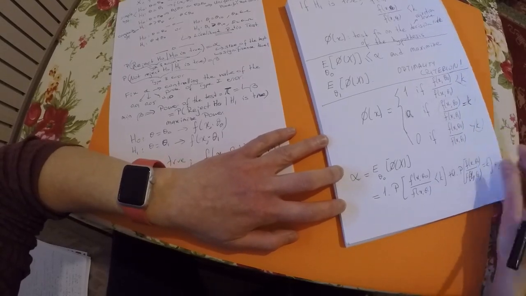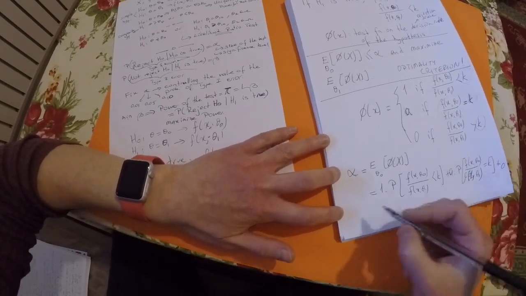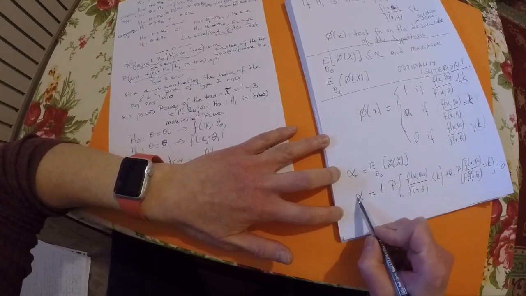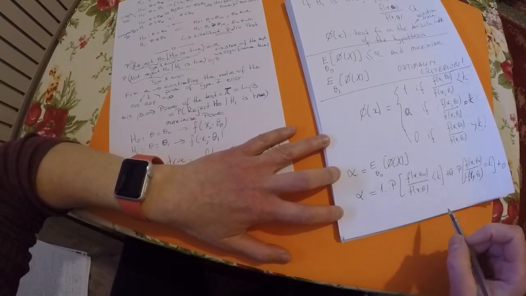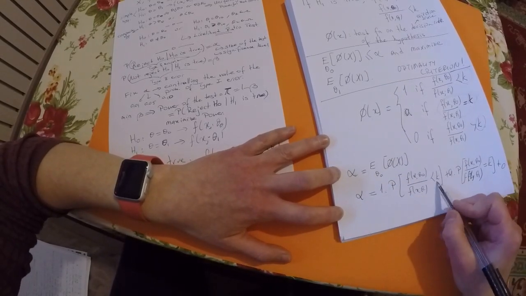We don't consider the other part. So if we know the value of alpha, then we can somehow find the values of k.